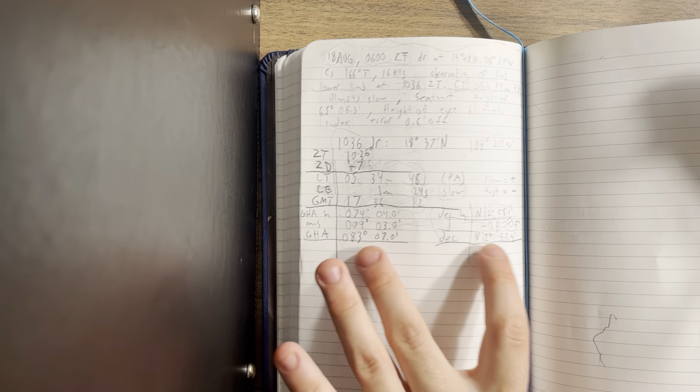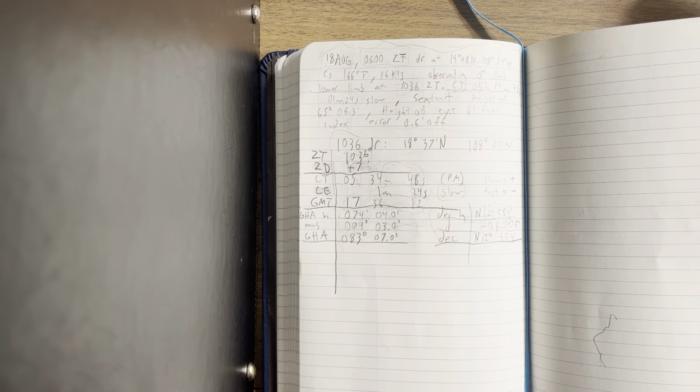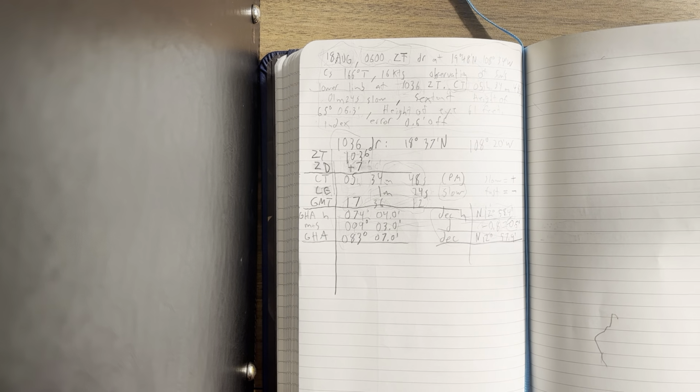But overall, it's good to break these down for our purposes. And now we're going to go on from here to find our last two values, the LHA and the assumed latitude.